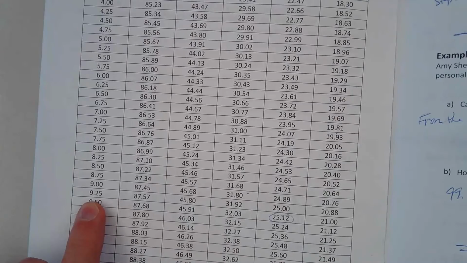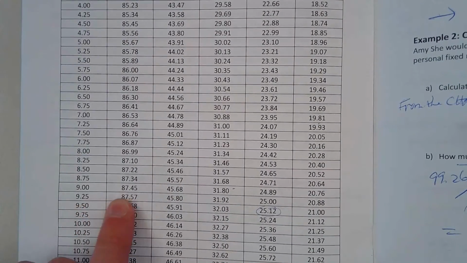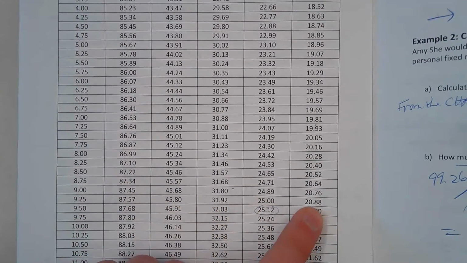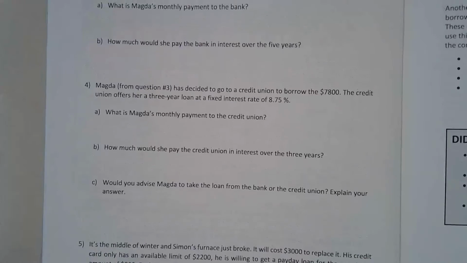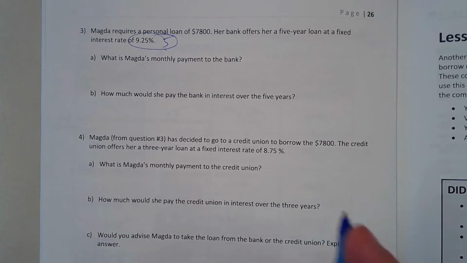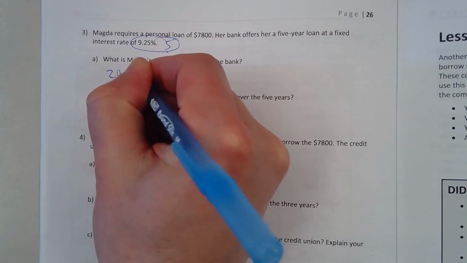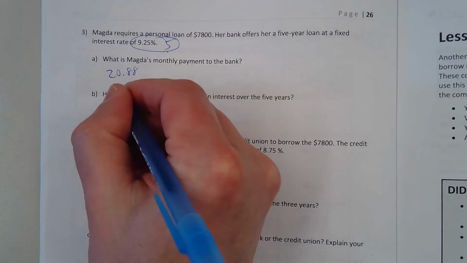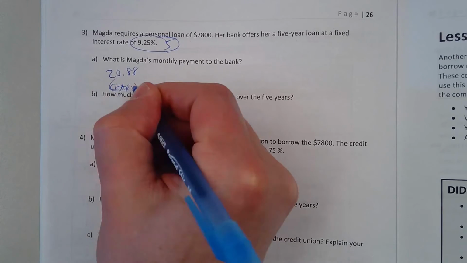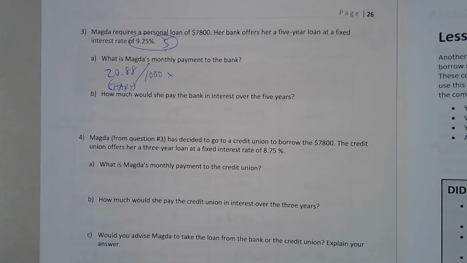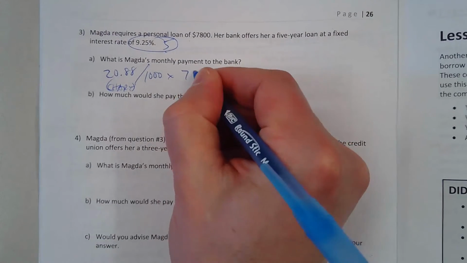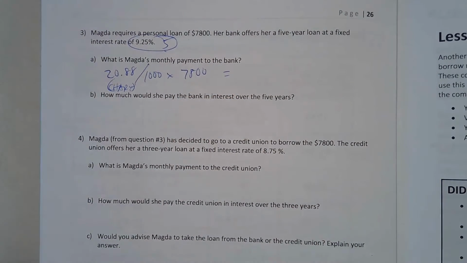So there's the 9.25, and there's the 5. 2088, is that what you got? Okay. So let's use 2088 from the chart. That's the chart number. That's per 1,000, and you have to multiply that by the loan amount, which is 7,800.